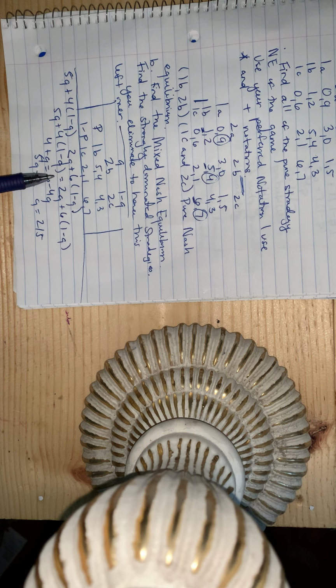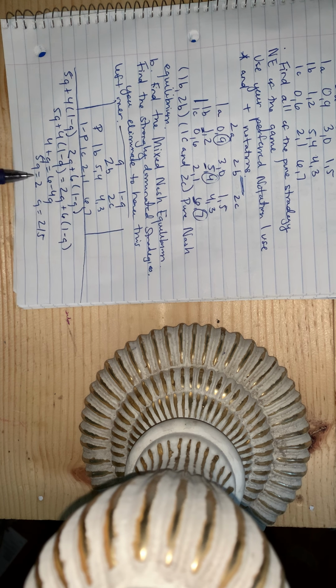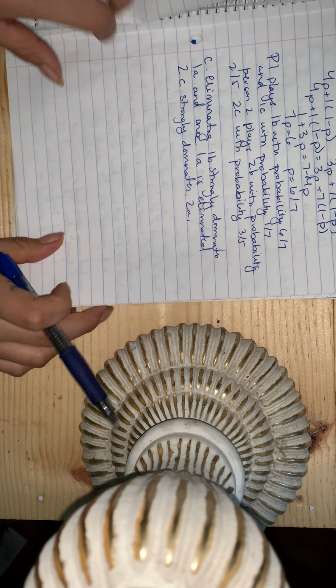So we're going to find the switchover probability, so we're going to set them equal to each other. I did the math, and this is neater: 4 plus q equals 6 minus 4q is what we're left with. It comes down to 5q equals 2, and we can find that q equals 2/5.